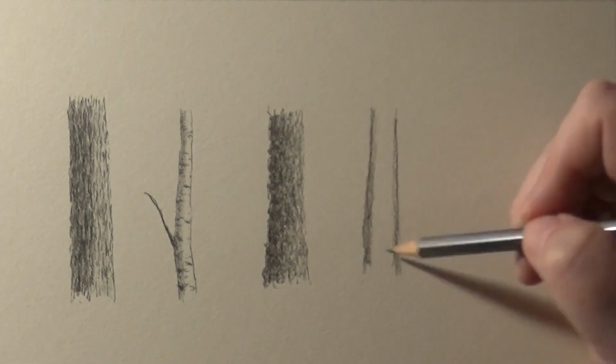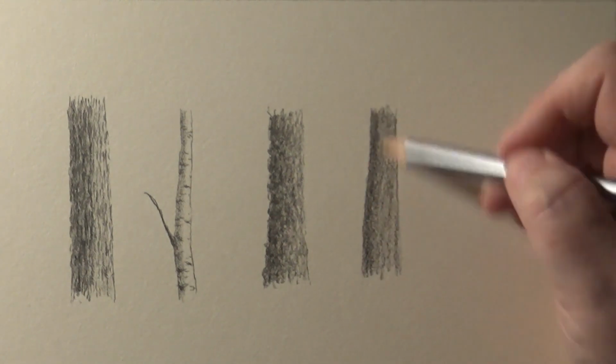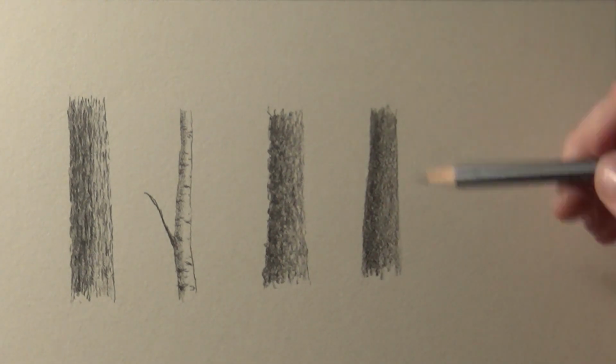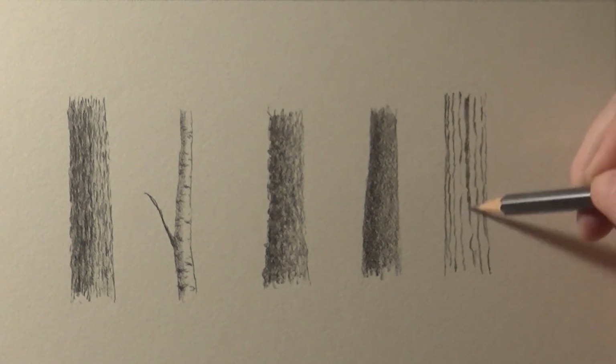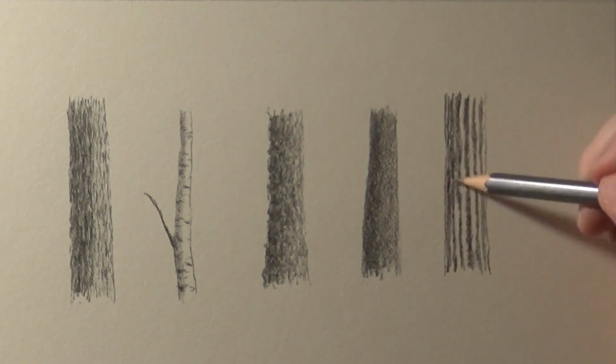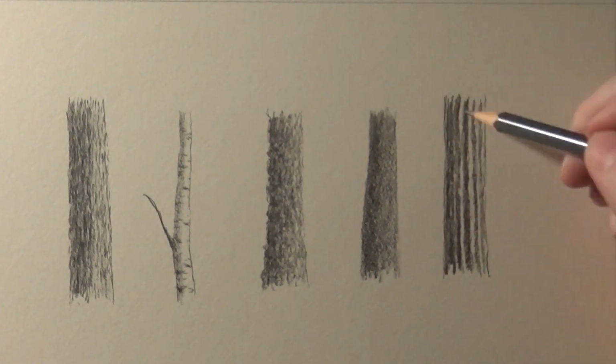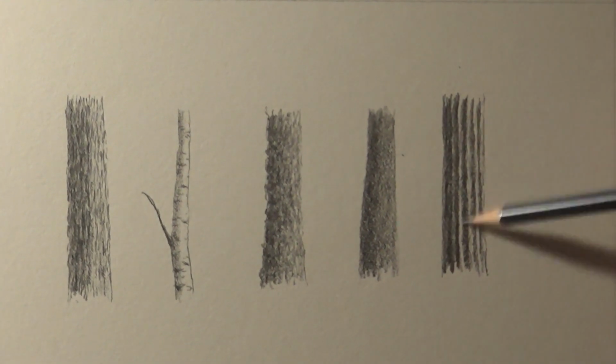Rough bark texture is created using circular, somewhat jagged marks. The fourth example is more of a smooth bark, but there is still some texture because of the tooth of the paper. You could use a blending stump if you want for a smoother bark. The last example is a deeply furrowed bark.